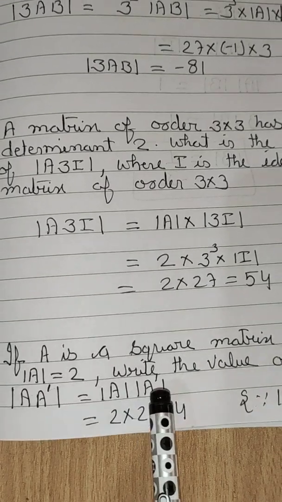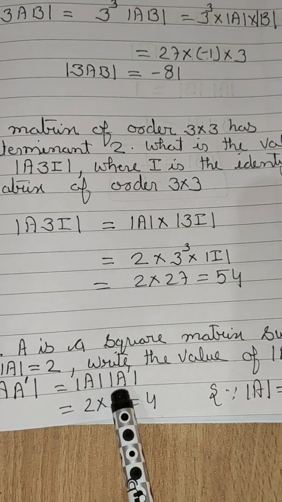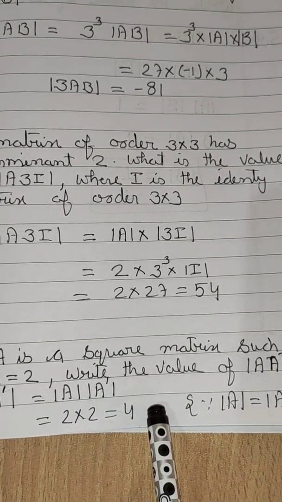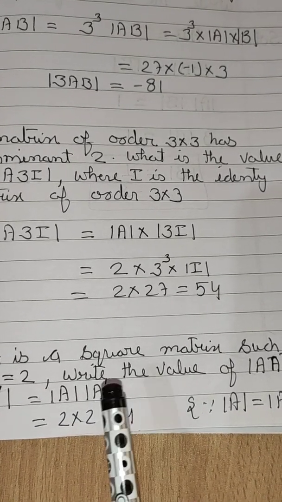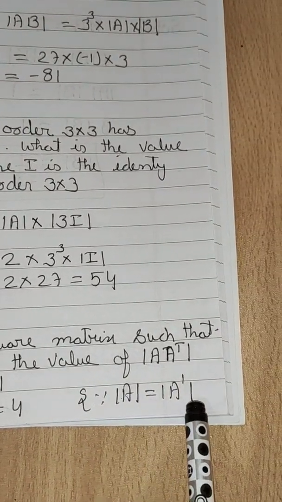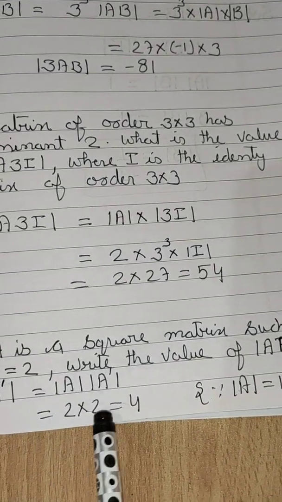Determinant of A dash. हमने properties के अंदर ये concept पढ़ चुके हैं. If all the rows are interchanged by the columns, then the determinant value is unchanged. आप मेरे लेक्चर को देखिए 1 to 8 में, in that you will get it. So determinant of A is equal to determinant of A dash. दोनों की वैल्यू सेम रहती है. Substitute it: 2 into 2 is 4.